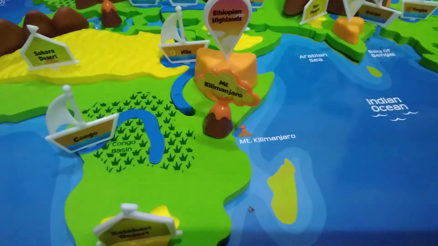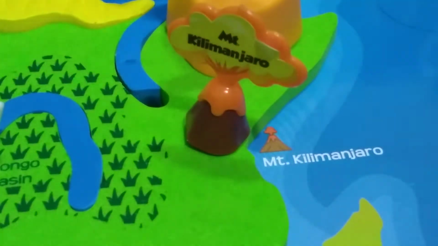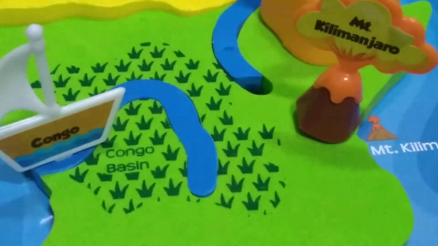One last, volcanoes like Mountain Kilimanjaro, which is also a very famous volcano in Tanzania. Let's start.